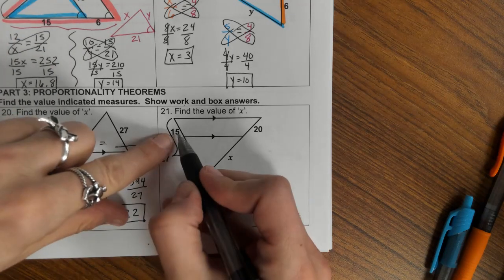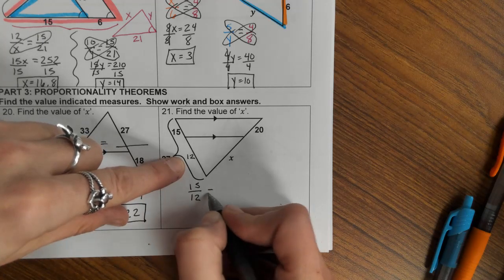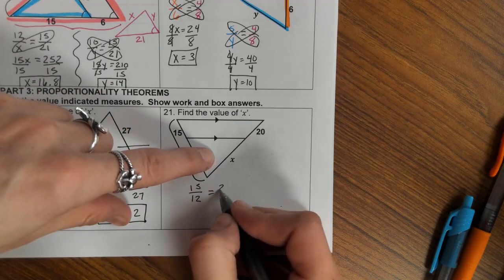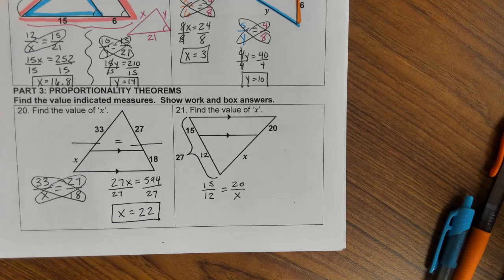So now we have our 15 over 12 set equal to 20 over x. Pause it, solve it, resume.